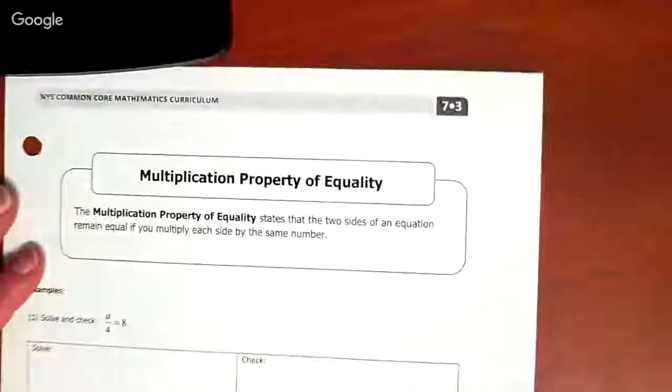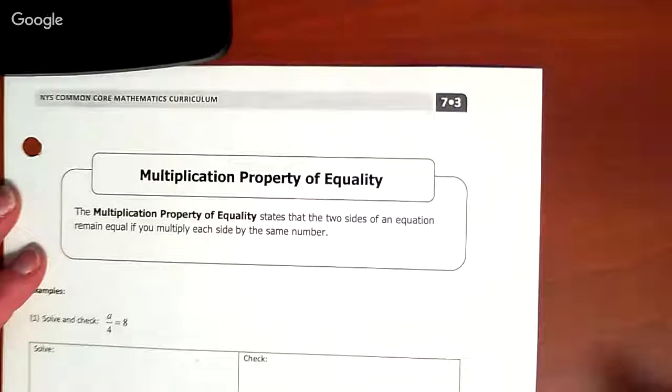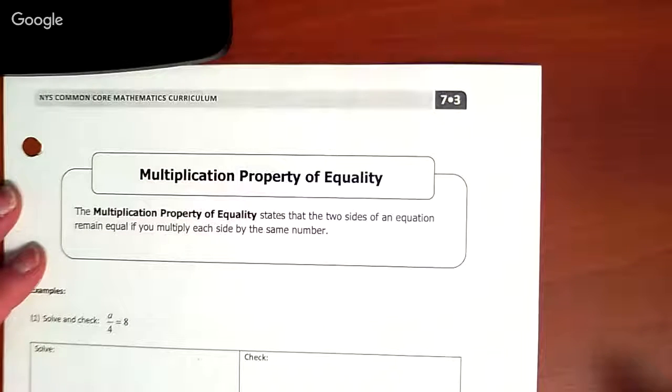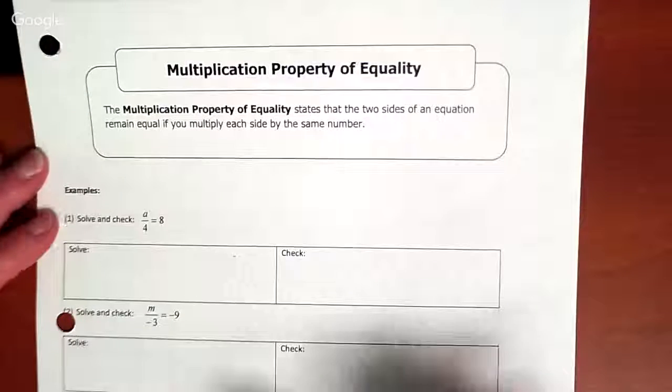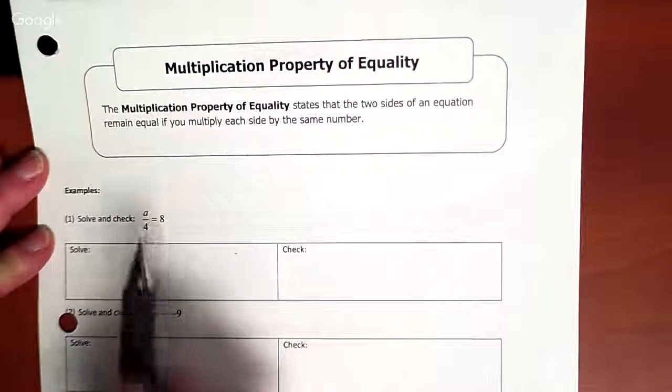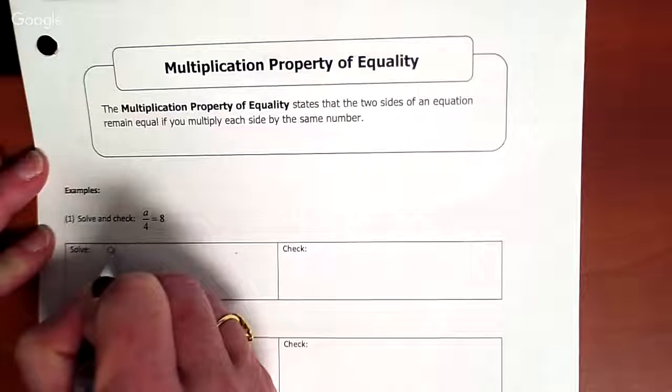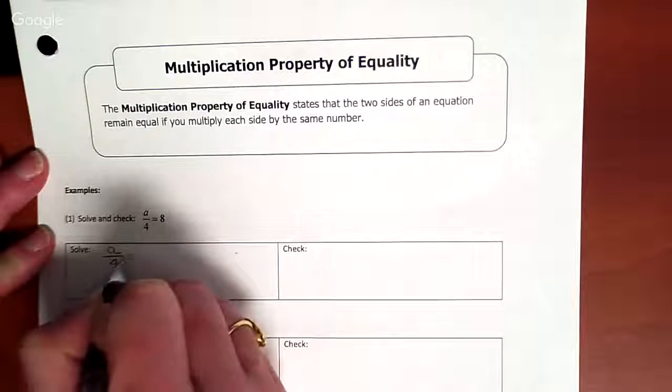Next, we have our multiplication property of equality, which states that two sides of an equation remain equal if you multiply each side by the same number. In this case, our solve and check is a over 4 equals 8.